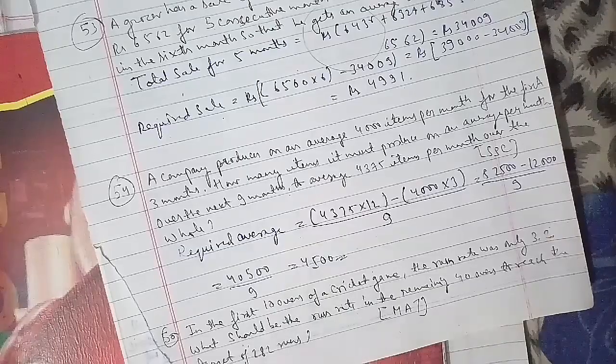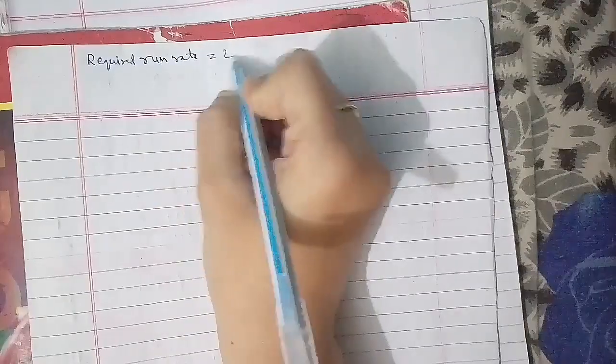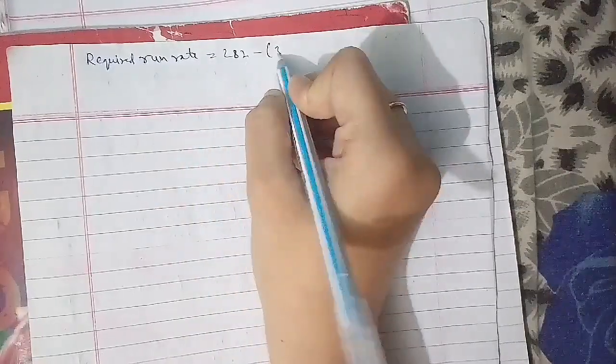So here we go ahead. Required run rate equals 282 minus 3.2 into 10, upon 40, equals 250 upon 40. Zero cancels out, and we get 6.25. That will be the right answer for this question as well.